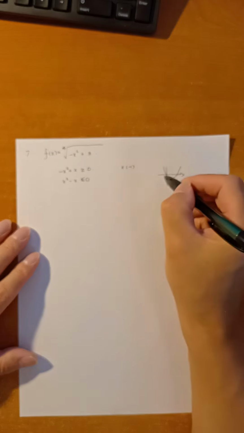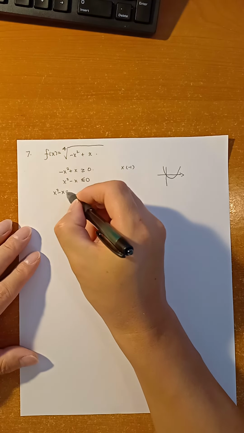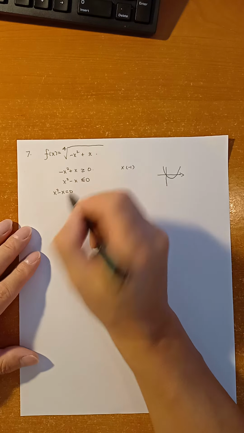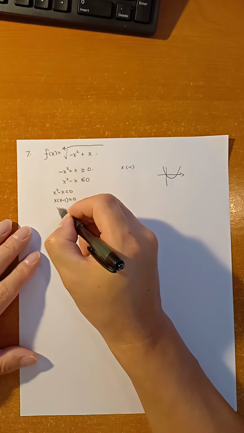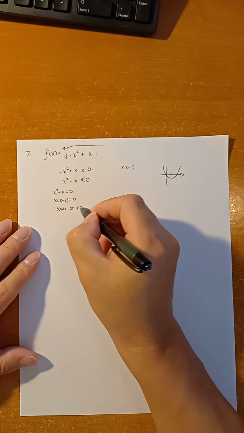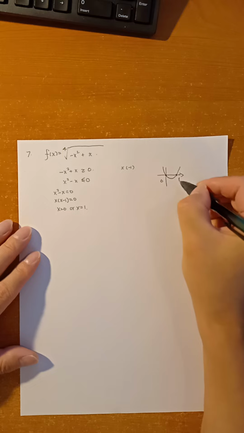You will have 2 solutions. So you find the solution of x squared minus x equal to 0. Then x times (x minus 1) is equal to 0. x is 0 or x is 1. So you have 2 solutions, 0 and 1.